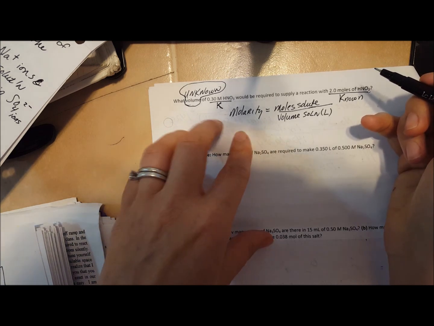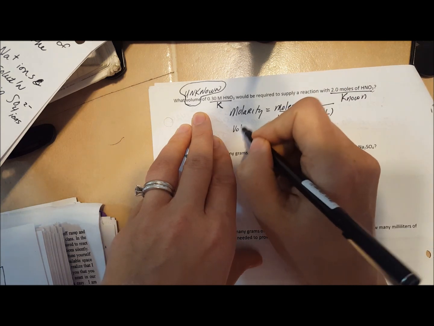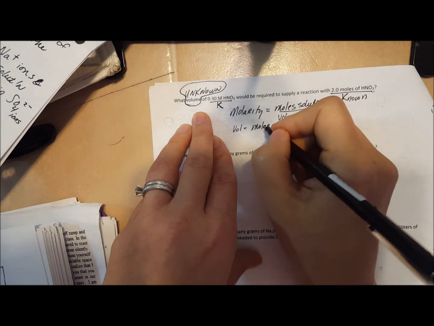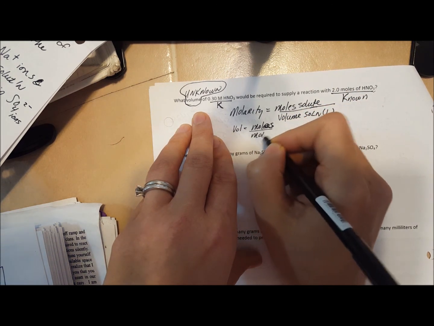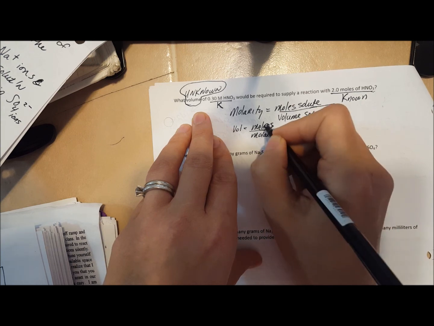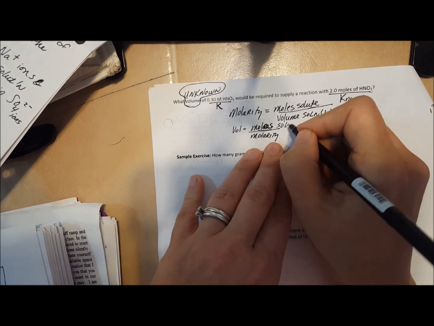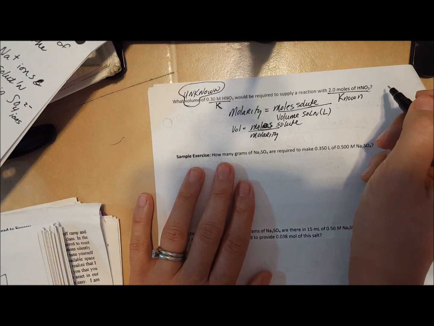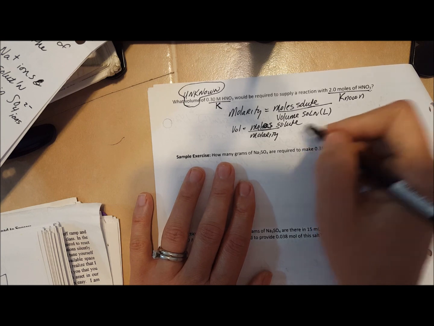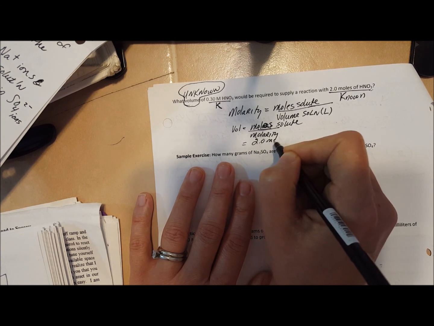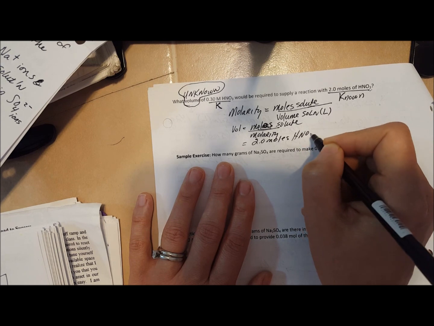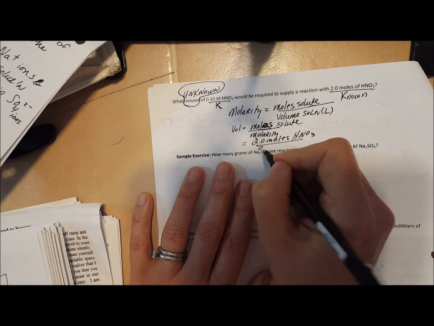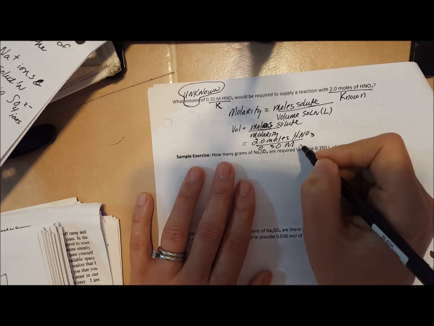Volume is going to be moles of solute over molarity. Your moles of solute is 2 moles of HNO3, divided by the molarity, which is 0.30.